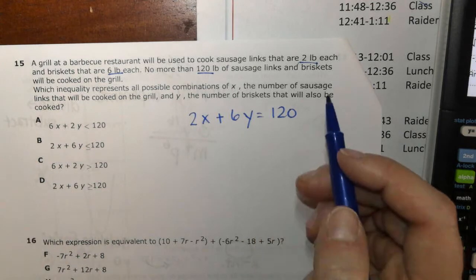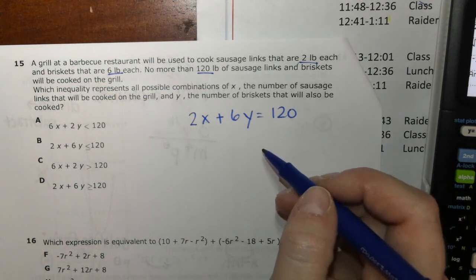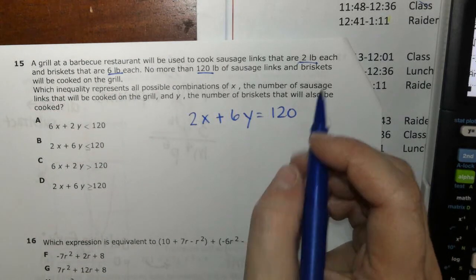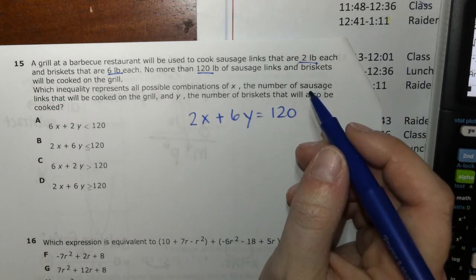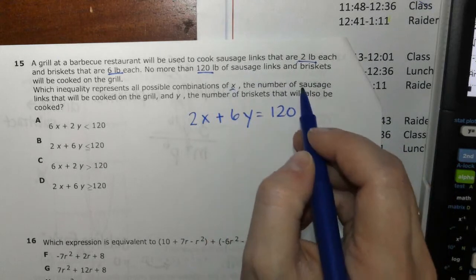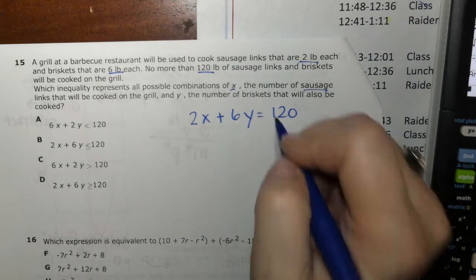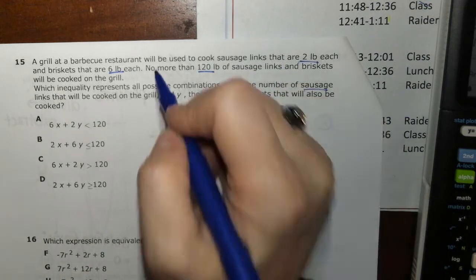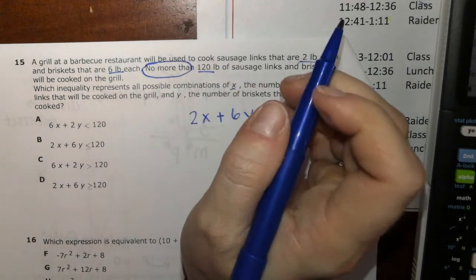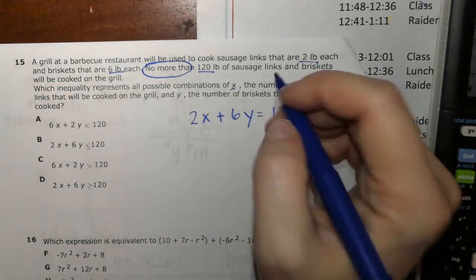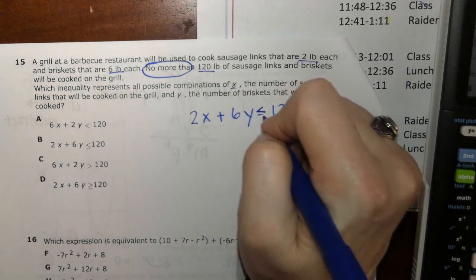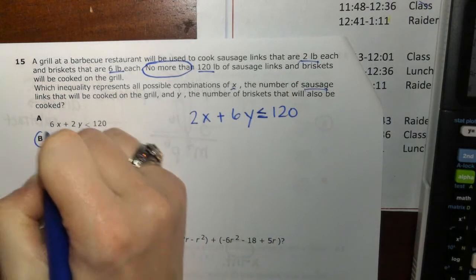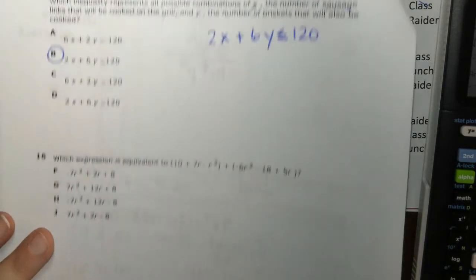And that's the system we're going to need to solve this. Oh, it actually has to be an inequality, because x is the number of sausage links and y is the number of briskets. Okay, so no more than is a key word. No more than means less than or equal to. So B is your answer.